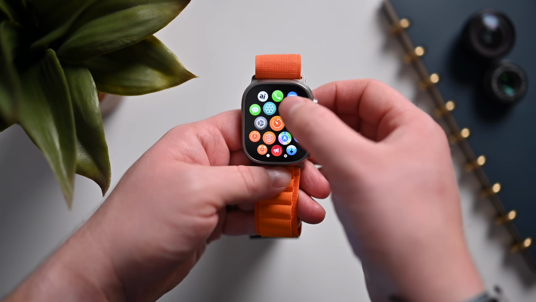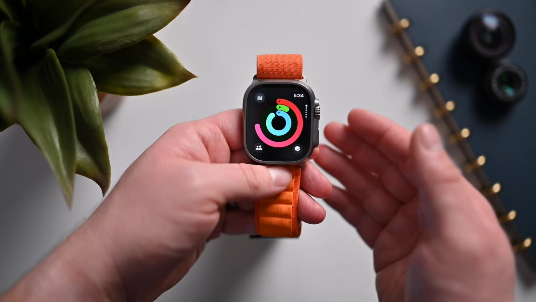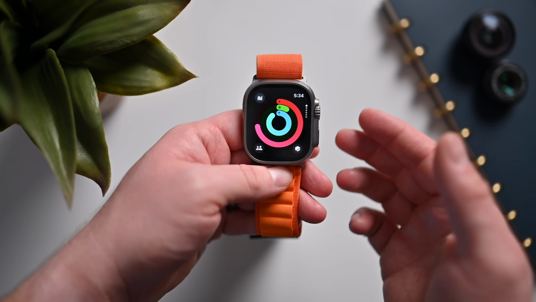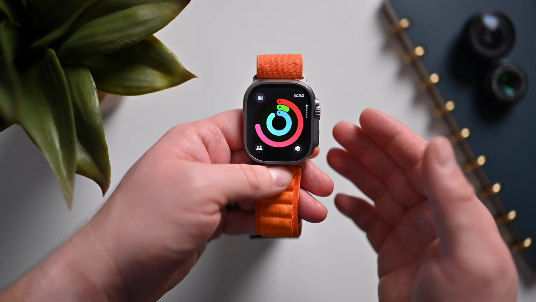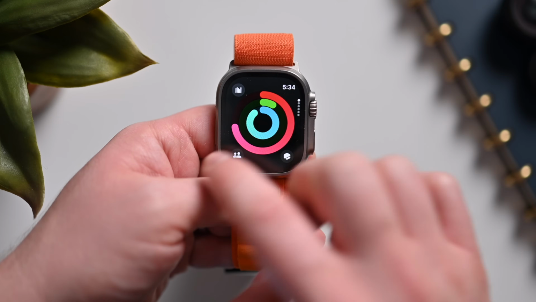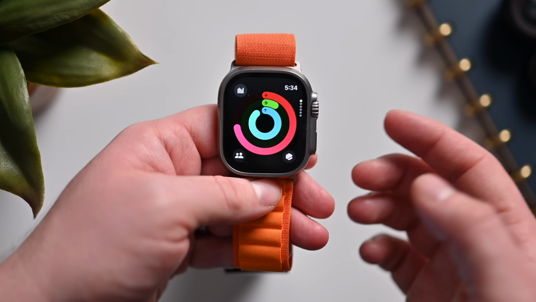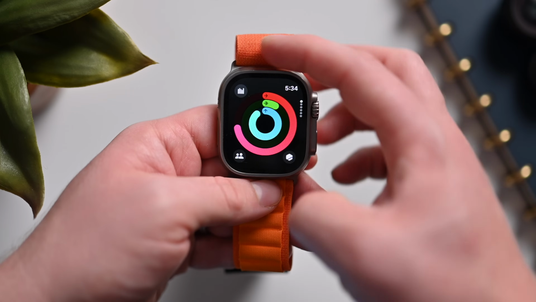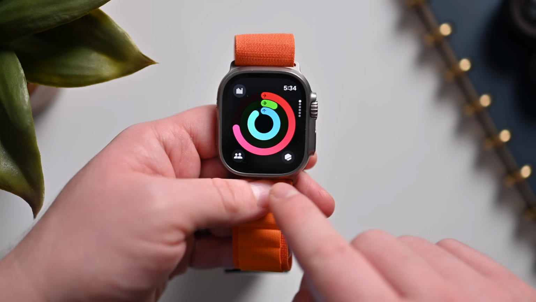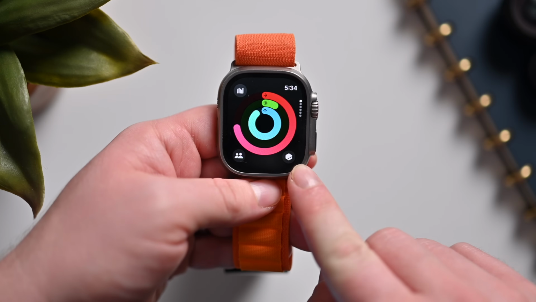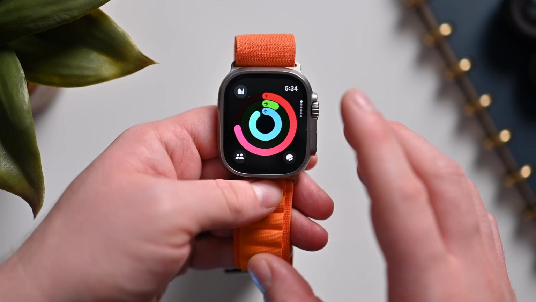Let's go ahead and take a look at the Activity app. Again, this is another one that got a pretty substantial redesign from the previous generation or the Series 9 version. So we now have just kind of a single page view, no longer swiping left and right like you did before to move between different views. In each of the corners, we can see something like weekly summary. We have sharing down here. We have our awards in the corner. It's really easy to get to all of those.